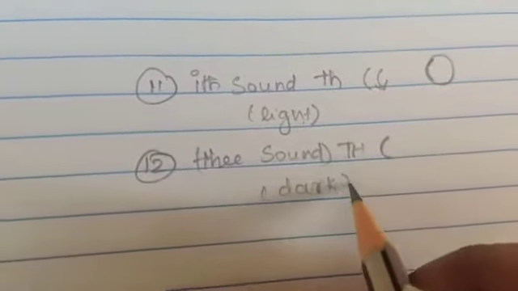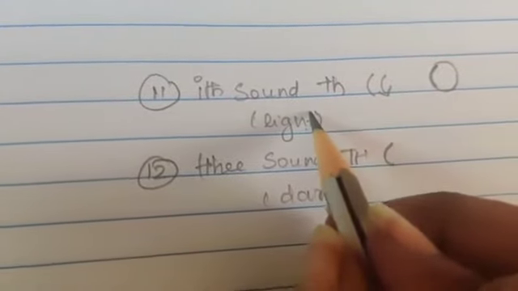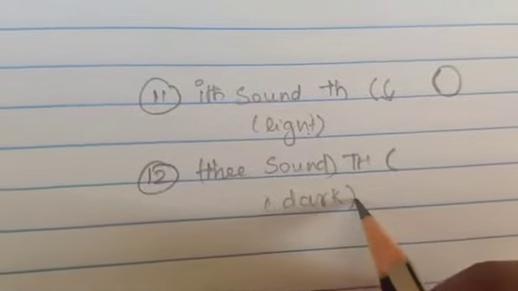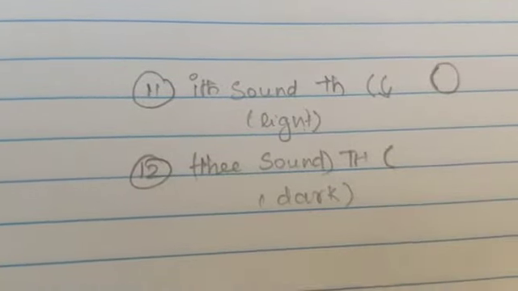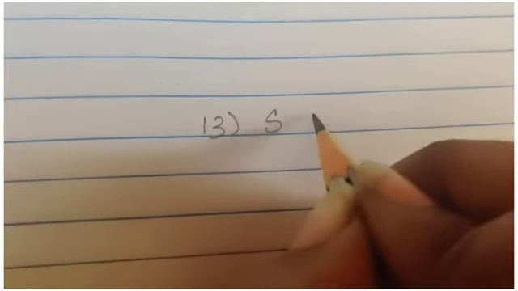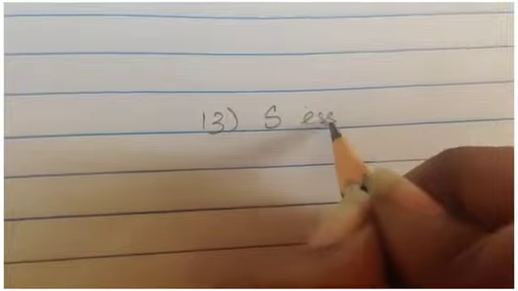The example for the TH sound is THIGH, and THY for the D sound. The 13th stroke we are going to see is the S stroke. It is sounded as S.